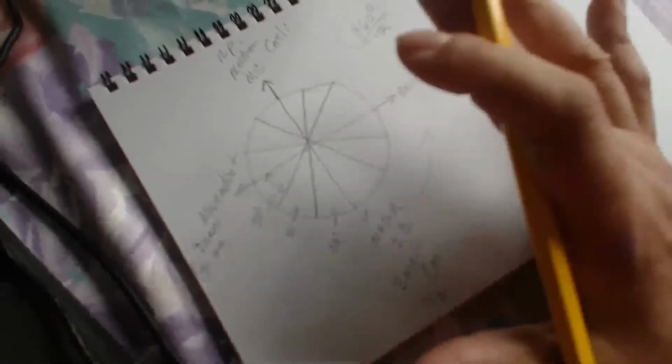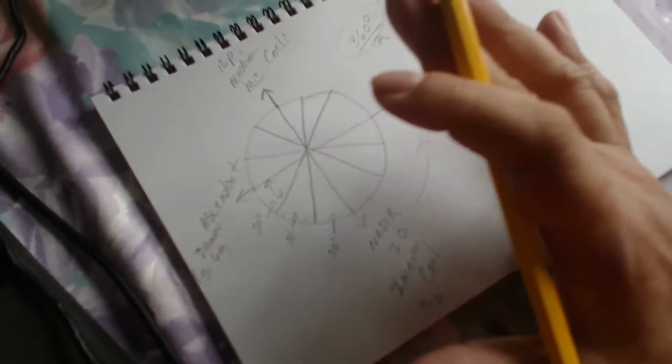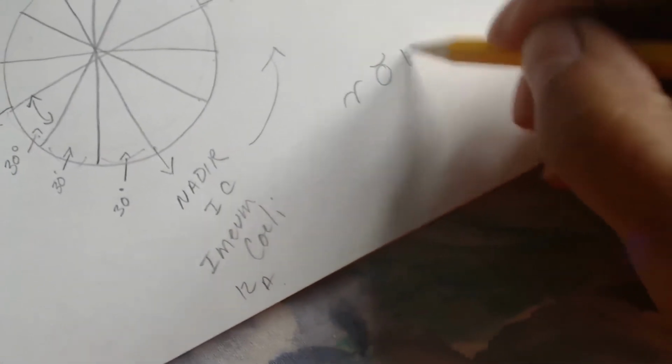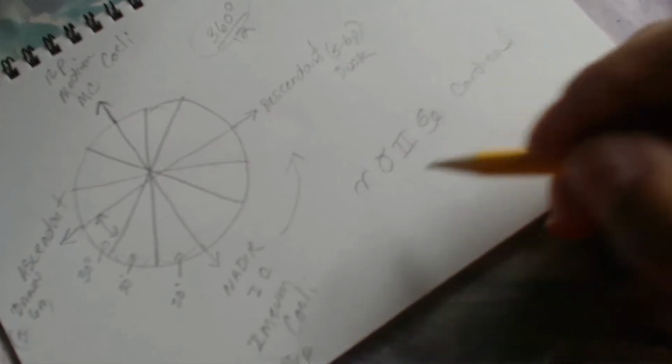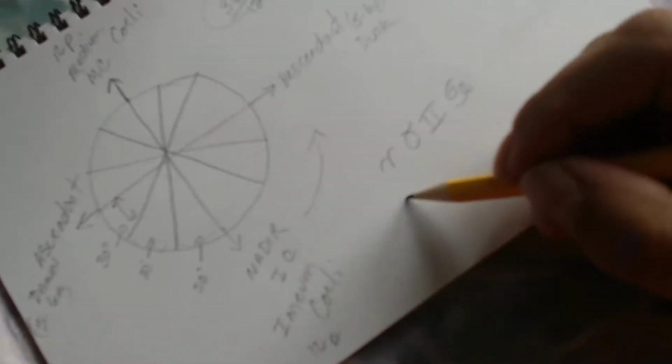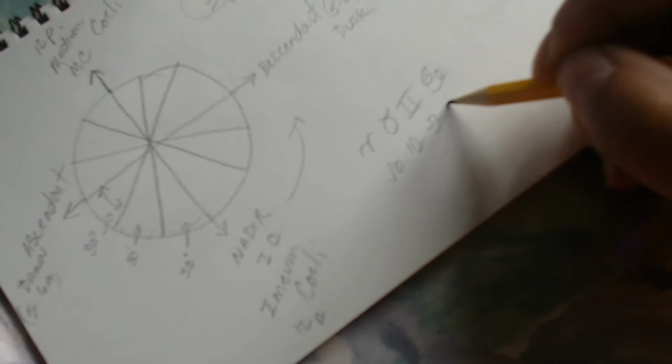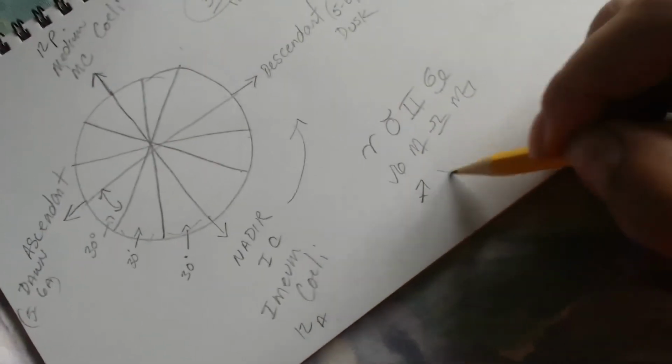Now, we're not going to get into the houses right now. We're just going to talk about the signs, right? So we know there is Aries and Taurus and Gemini and Cancer. Oops, can you see that? There we go. And then, sorry, these are not your cardinal signs, I'm getting ahead of myself. And then there's Leo, Virgo, Libra, Scorpio, Sagittarius, Cap, Aquarius, and Pisces. These are the 12 signs of the zodiac.